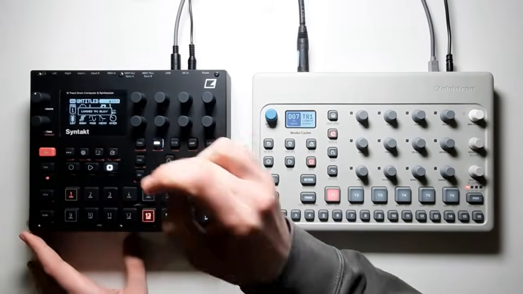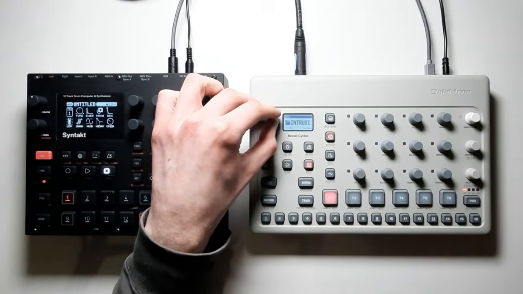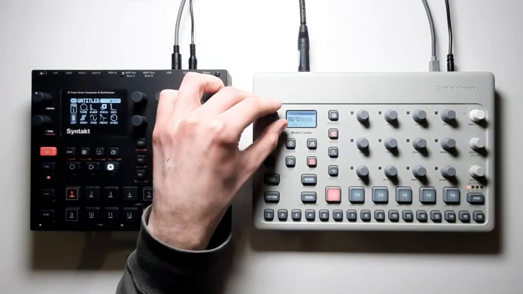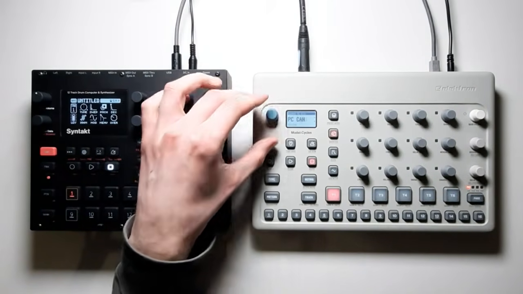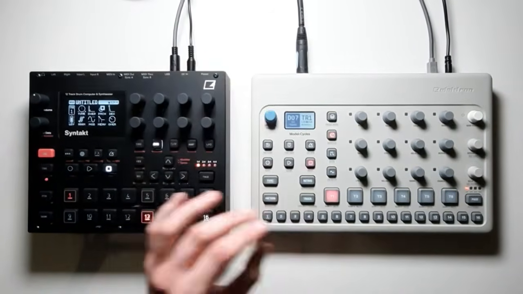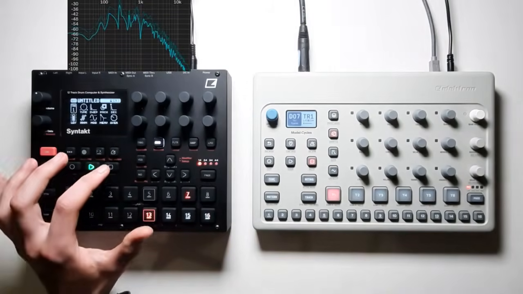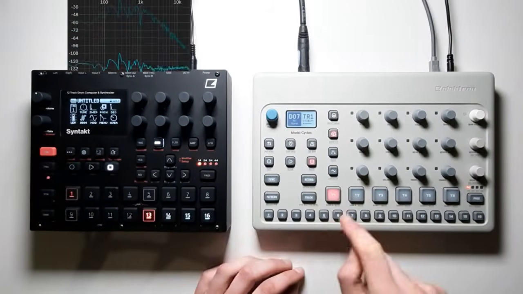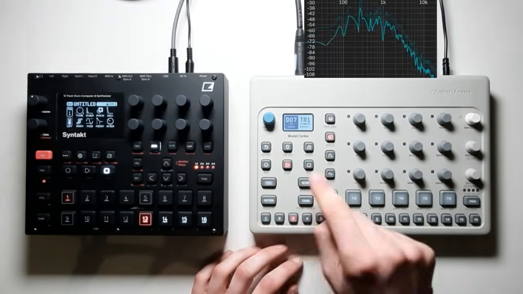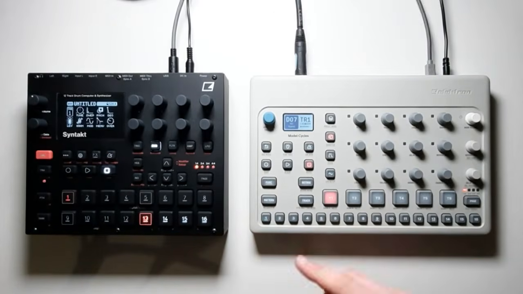Let's go with the blocks. So it's factory PC blocks. Here we are. Let's go first on the Syntakt. Okay, then we go on the motorcycles. Almost identical. Sorry, I pressed a note.